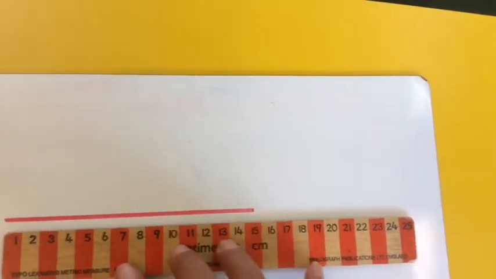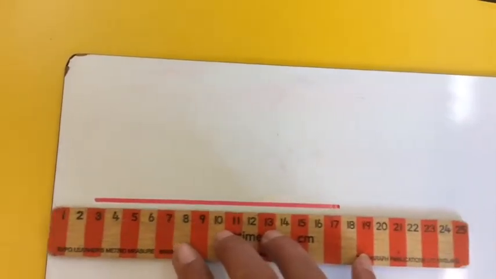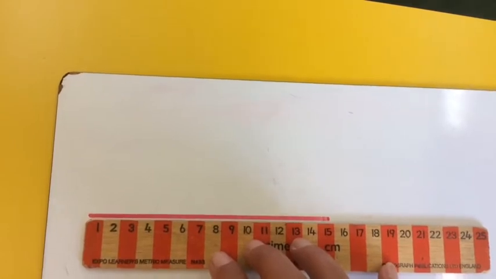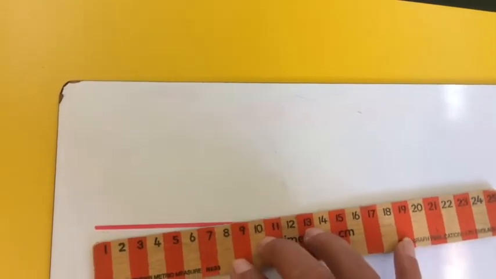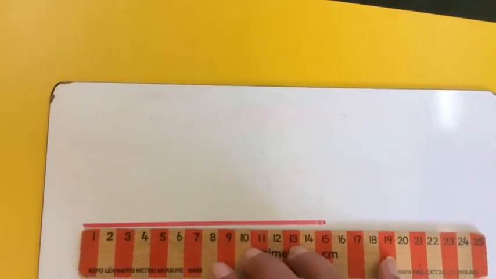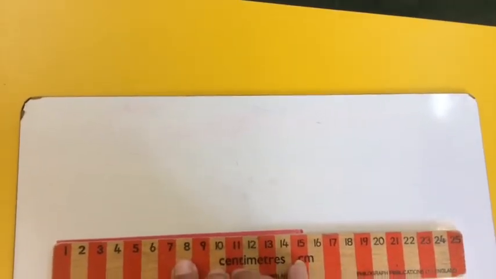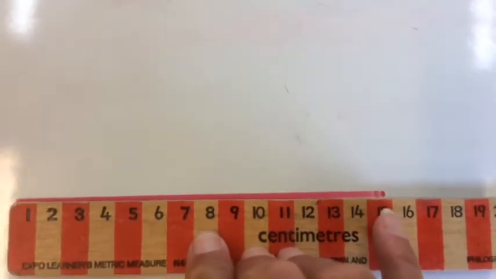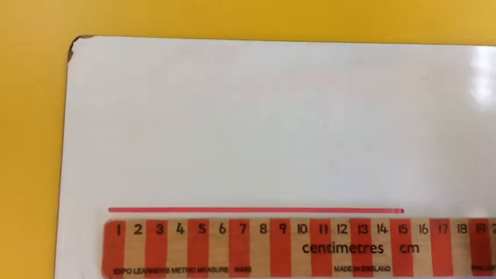The end of the ruler has to be at the end of the line you're measuring, like so. So not like that, and not like that. You have to make sure it's right underneath, so that it's parallel with the line, not like that, and not like that. Just like so. And you have a look to see which box it's just got to the end of. So you can see that is 15 centimetres. About 15 cm.